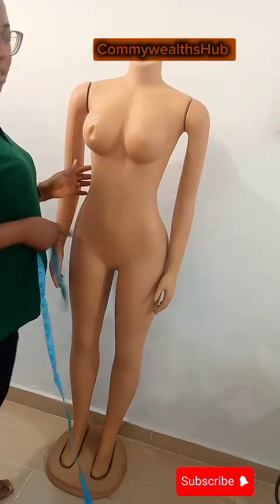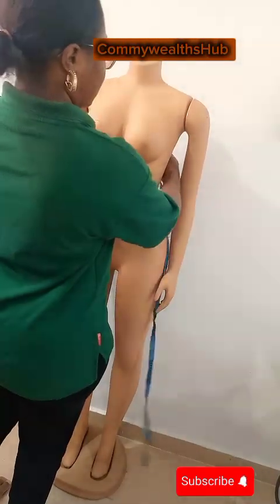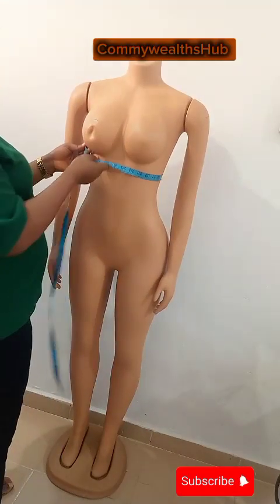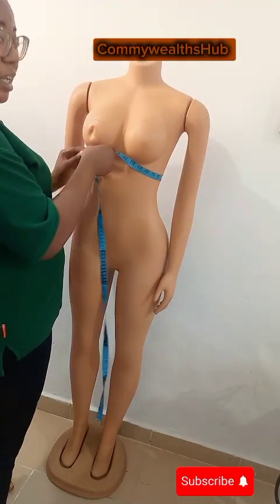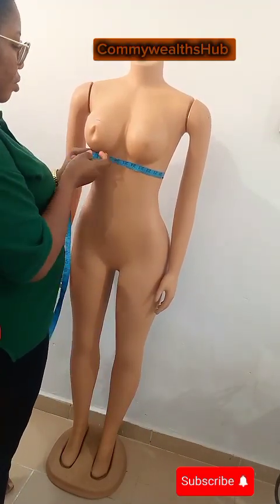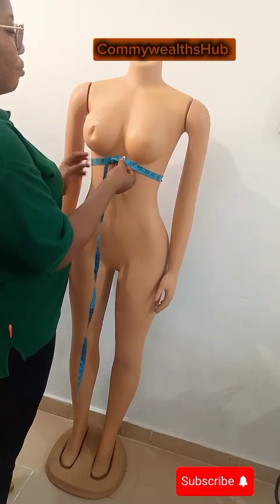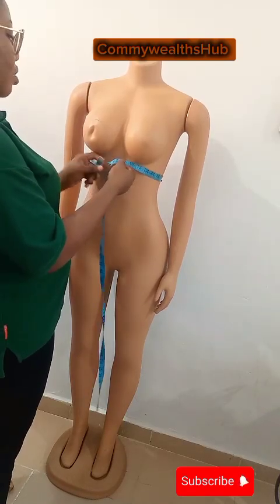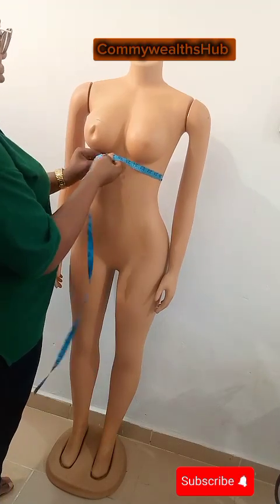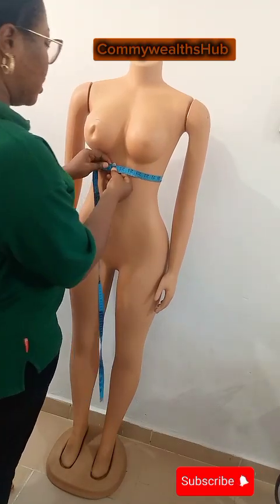Now the next thing is our under bust. Remember we took our shoulder to under bust the other time, so we definitely need our under bust measurement. Although it's when you are doing some advanced sewing that you need your under bust measurement. Most times as a beginner, you don't really need it for now.